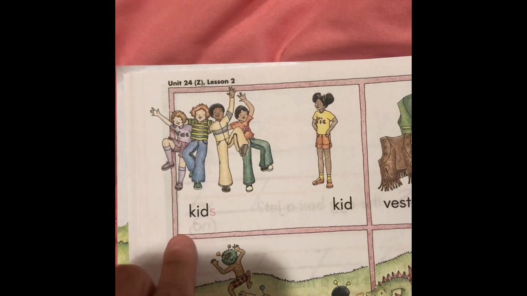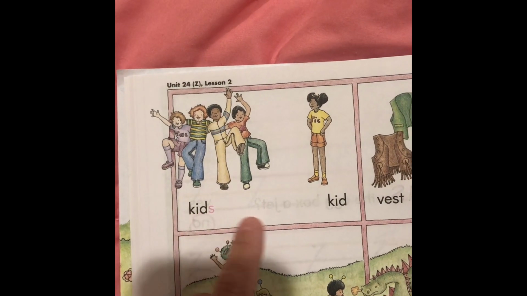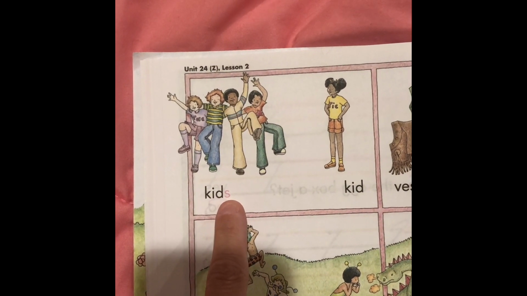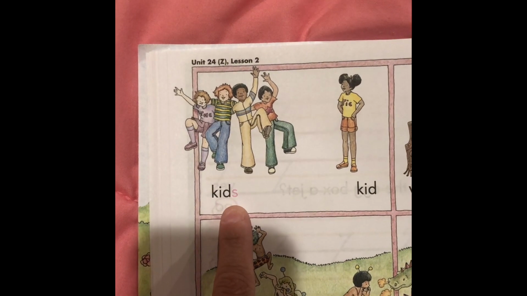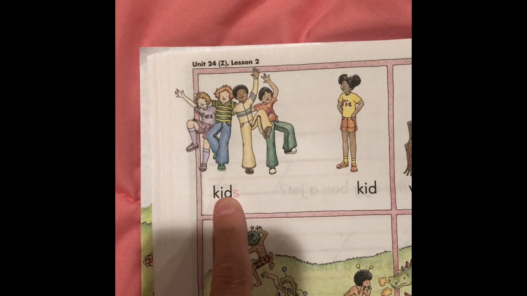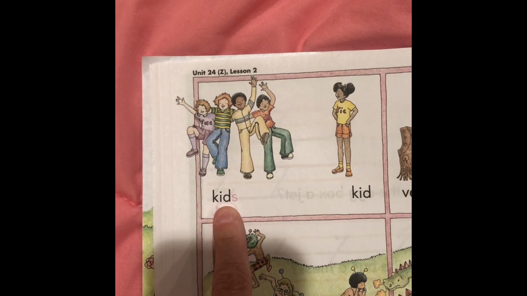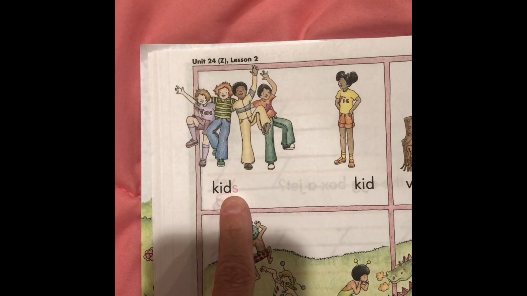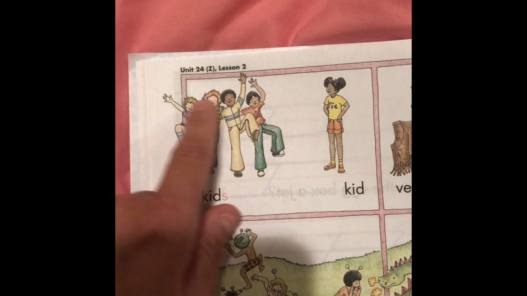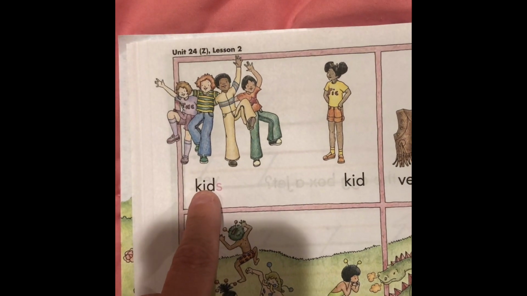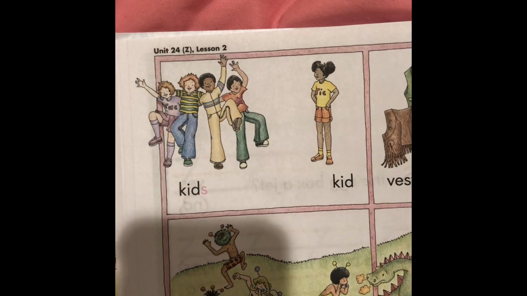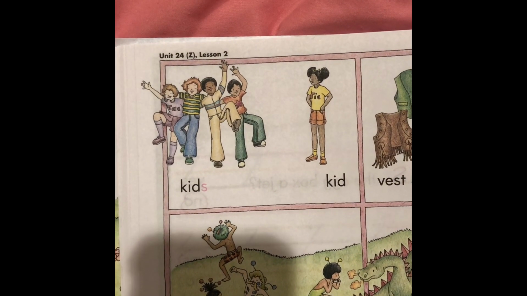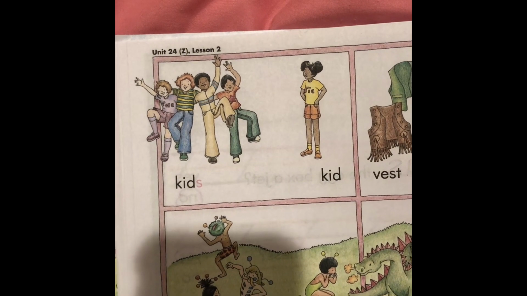So I want to tell you what I'm talking about. This says kid and this says kid. But look over here, there's a little pink letter that's an S. So let me tell you what they did. They made the word kid from singular to plural by adding an S on the end, because there's more than one kid in this group. There are kids. Like if you have more than one brother or more than one sister, you have brothers with an S on the end, or you have sisters with an S on the end.